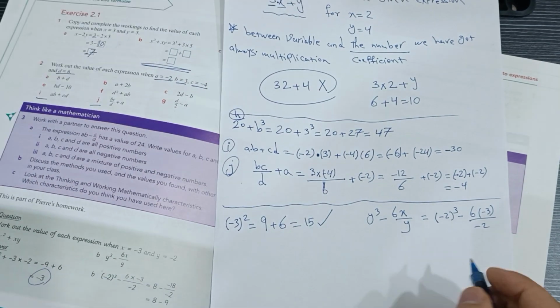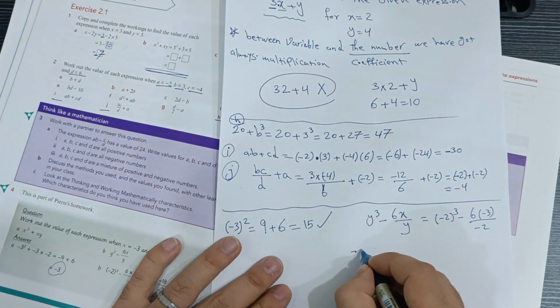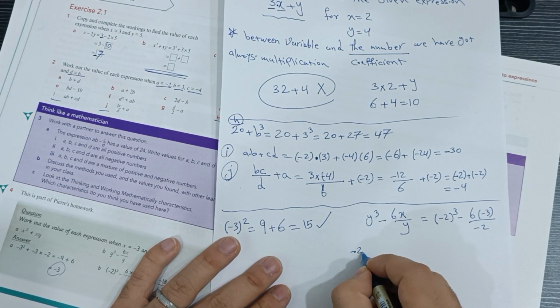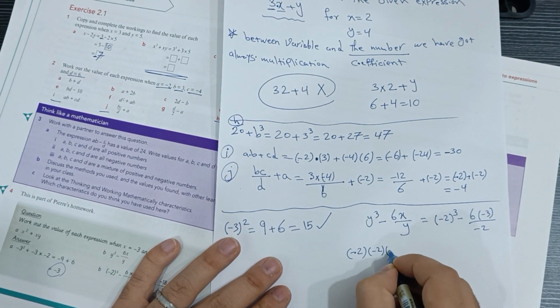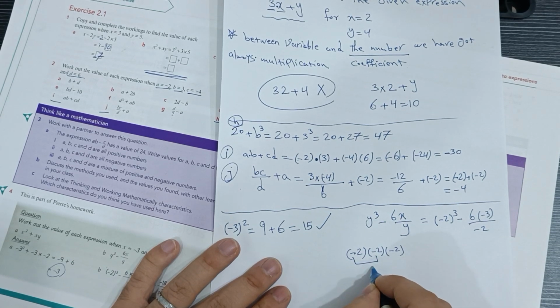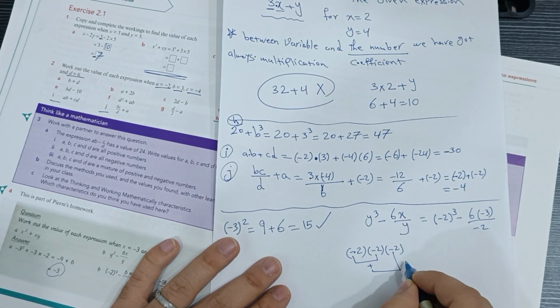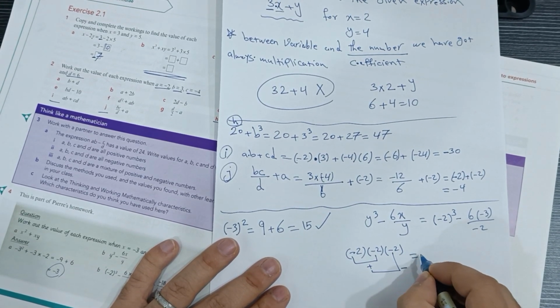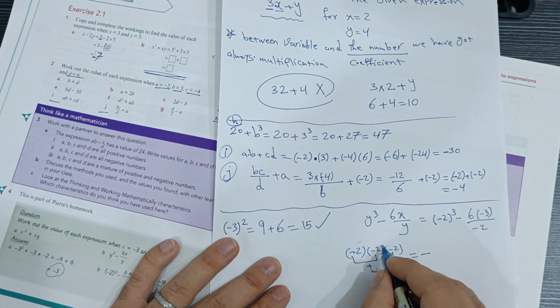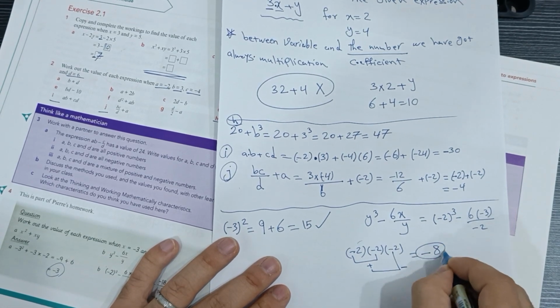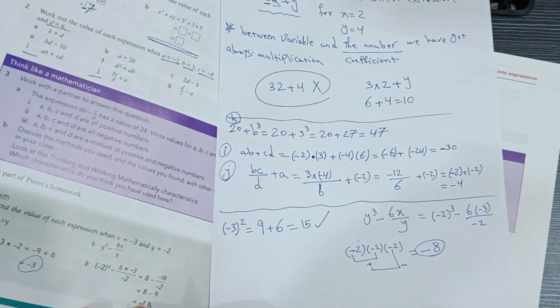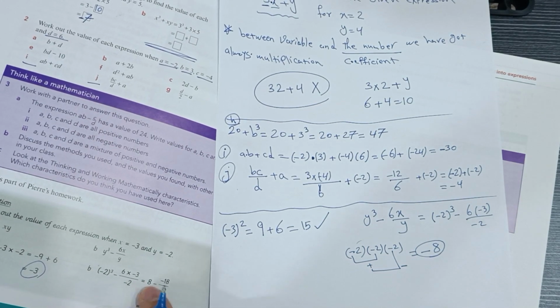Then -2 cube. Let's just extend -2 cube. -2 times -2 times -2. So negative times negative, positive. Then positive times this negative, negative. So the result is -2 times 2, 4. 4 times 2, 8. -8. But here Peter wrote 8. So here is the mistake.